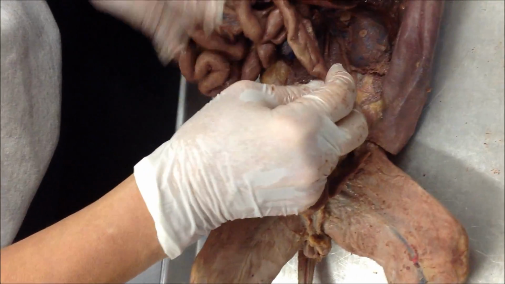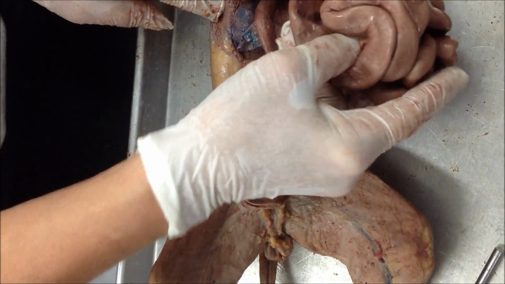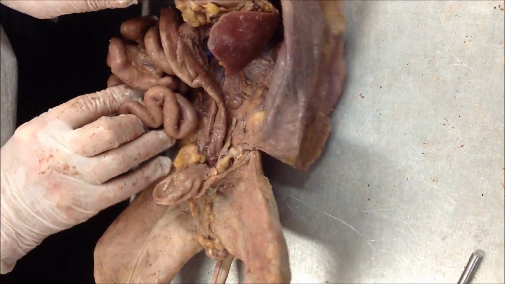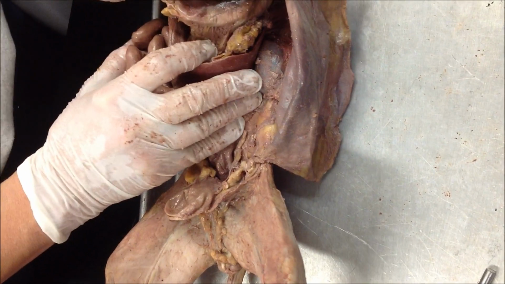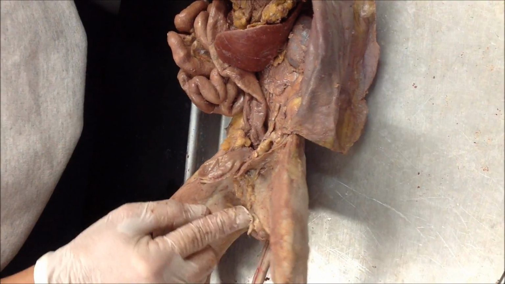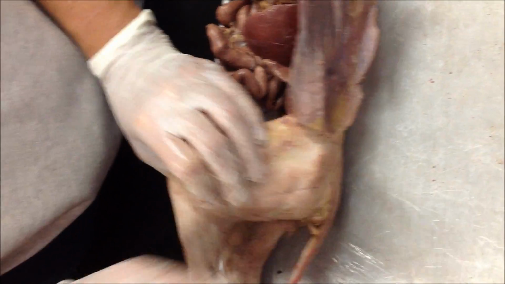What did I forget? This is a male? Yeah. Well, he doesn't have a whole lot more. Did I forget anything? The testes. You didn't cut him out? No, I didn't. I just shaved them.